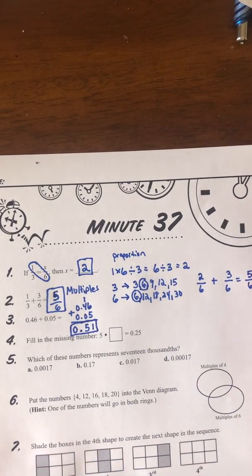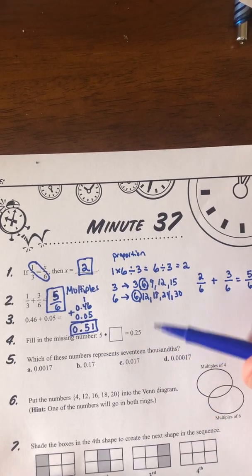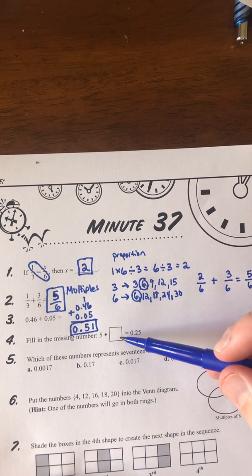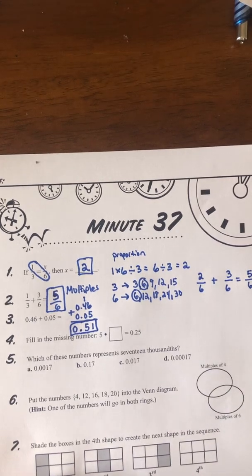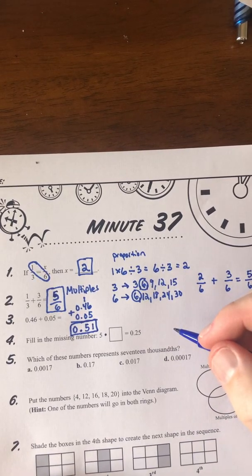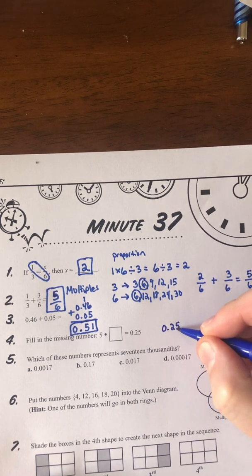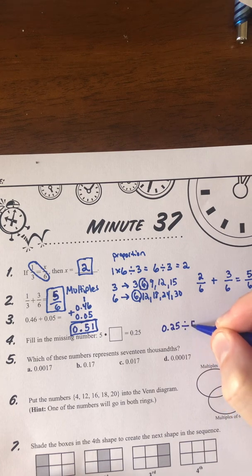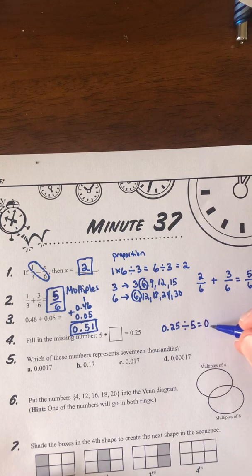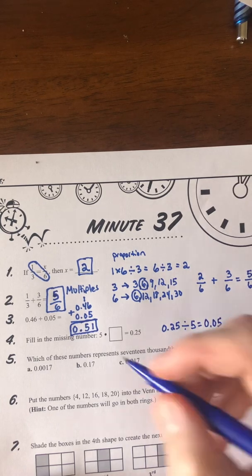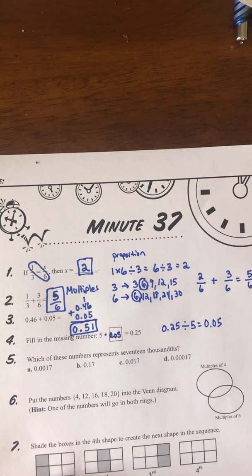Number 4 says fill in the missing number. So I have 5 times some number equals 0.25. Well, to find this missing number, I do the opposite of what it's telling me to do right here. So if it's telling me to multiply, I need to do the opposite to figure out the missing number, which in this case is going to be divide. So I'm going to take 0.25 divided by 5. When I plug that into the calculator, I'd get 0.05. So that's what's going to go in the box.